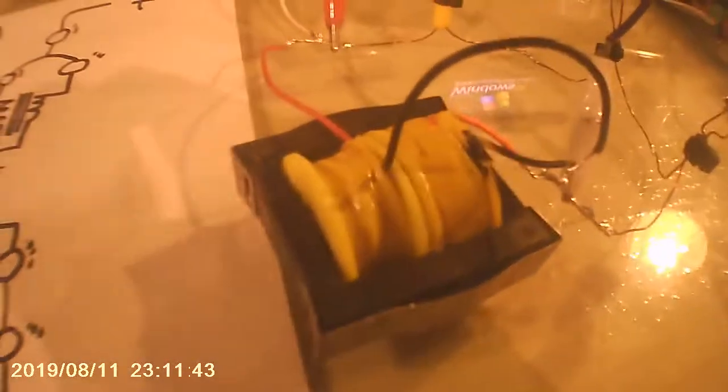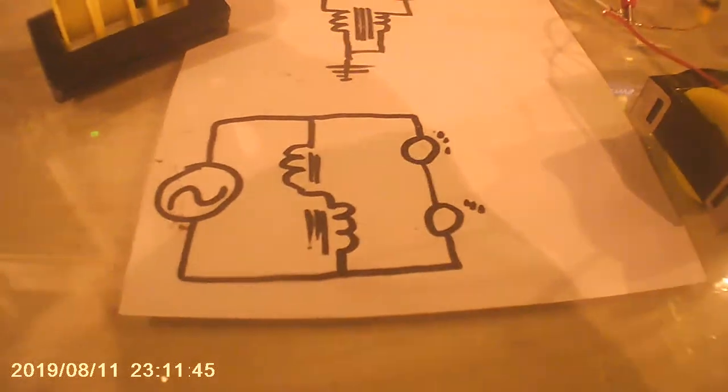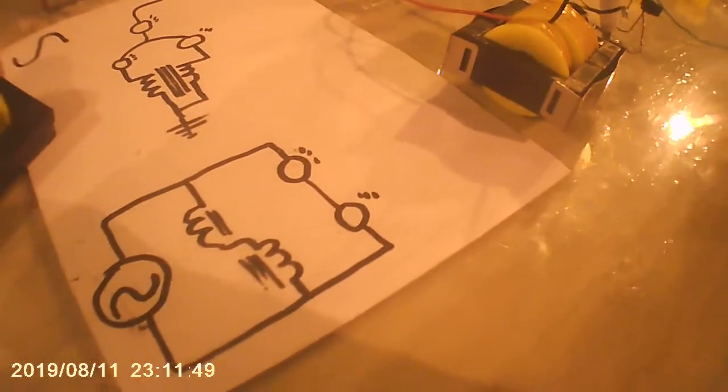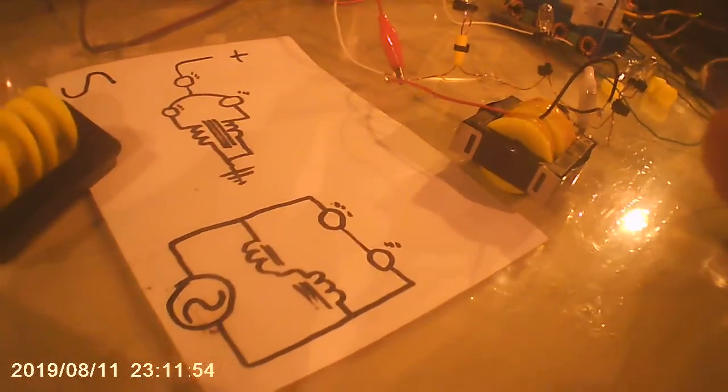So now that I've explained that this basic over unity circuit can be easily replicated, we're going to try and take this kind of thing to the next level. Okay, that's the idea.